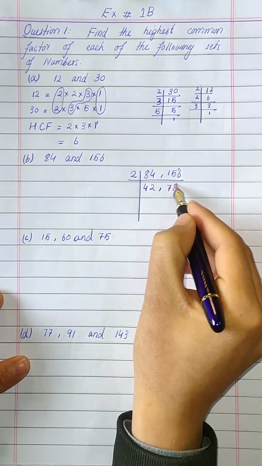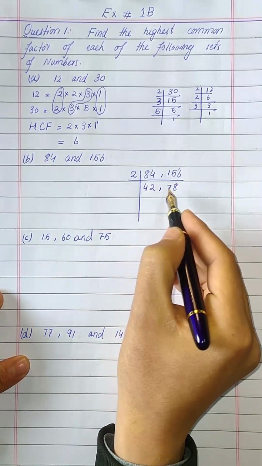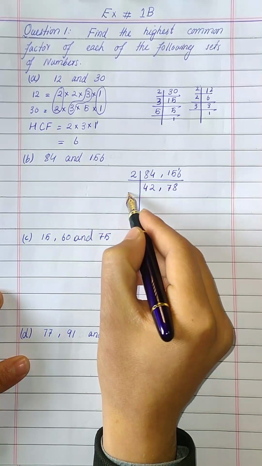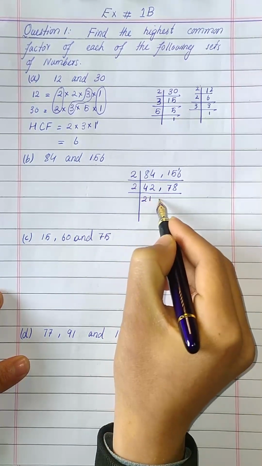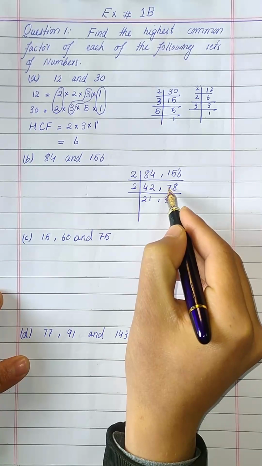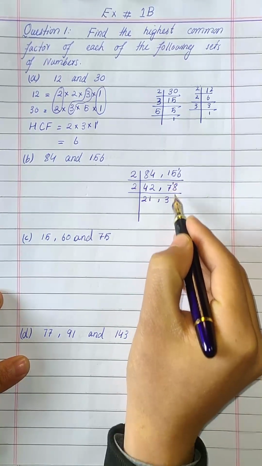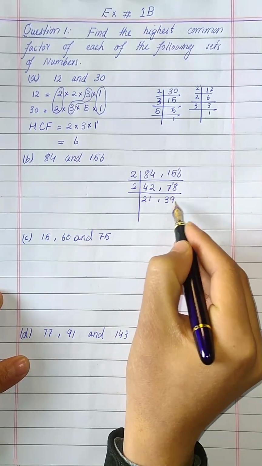So 2 8s are 16. And then again 78 and 42 can be divided with the same common factor, which is 2. So 2 2s are 4 and 2 1s are 2, and then 2 3s are 6. So 7 minus 6 will be 1. So 18, 2 9s are 18.